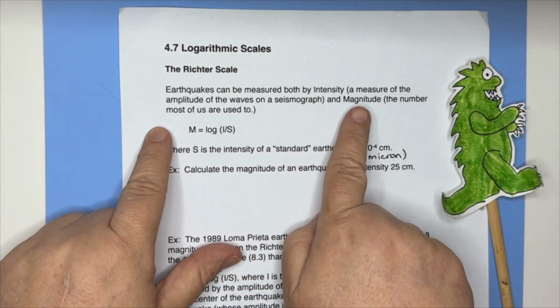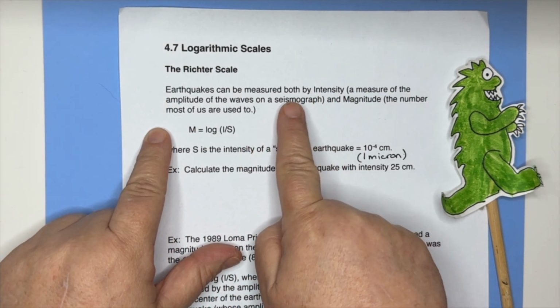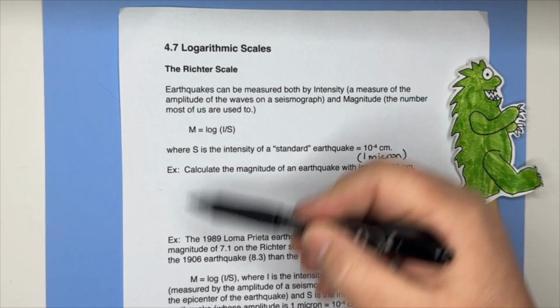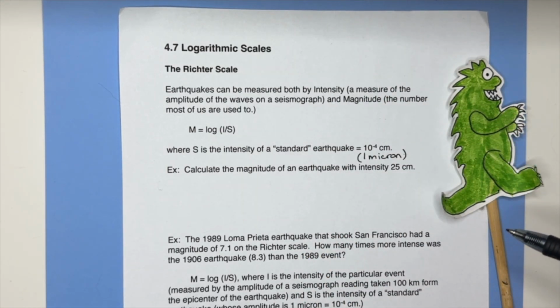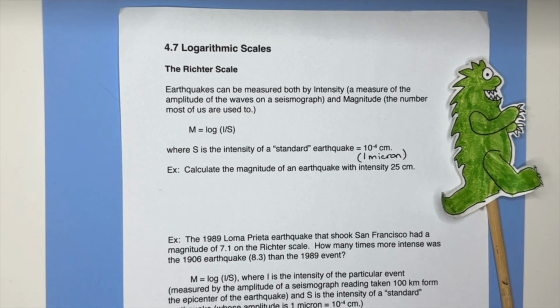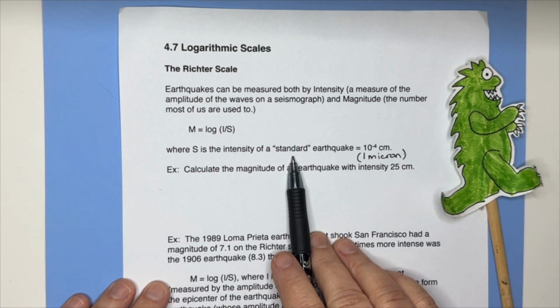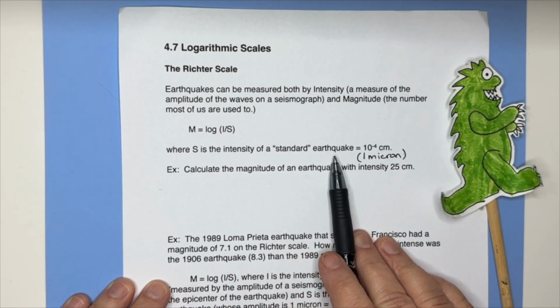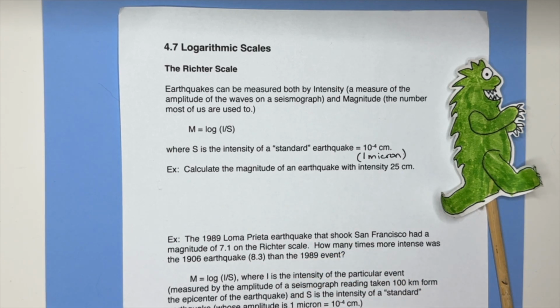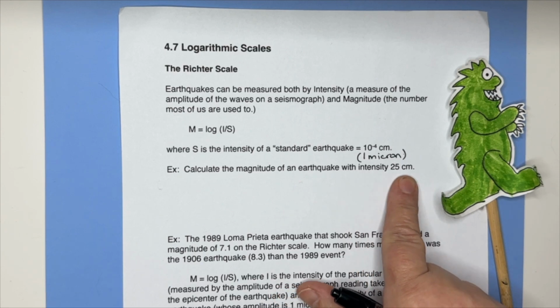And earthquakes are going to be measured by intensity on a seismograph. So if you imagine that's the machine that goes boopida boopida boopida when there is a big earthquake. It actually draws out the earthquake, and we can measure the amplitude, how high those waves are. And so what we're going to do is take that measurement of any earthquake and compare it to a standard earthquake. Now, a standard earthquake, someone else named this, is 1 micron. So very, very little. Let's just go boop, like that, a little tiny one. And we're going to compare it to an earthquake with an intensity of 25 centimeters.